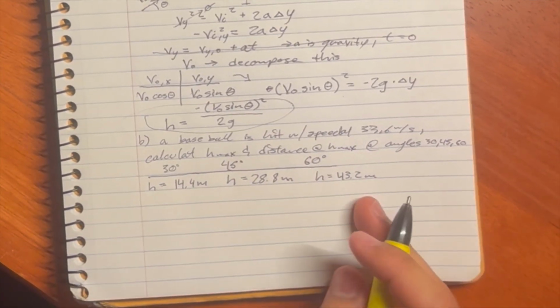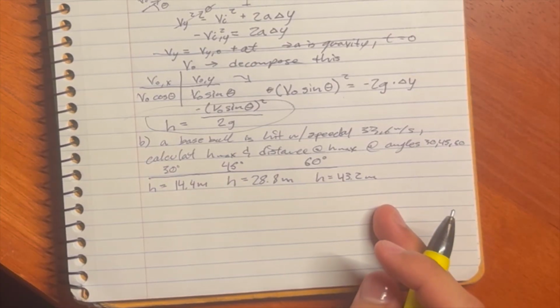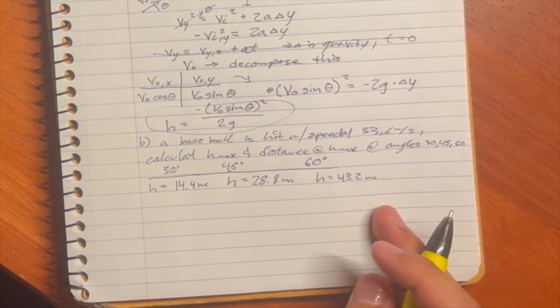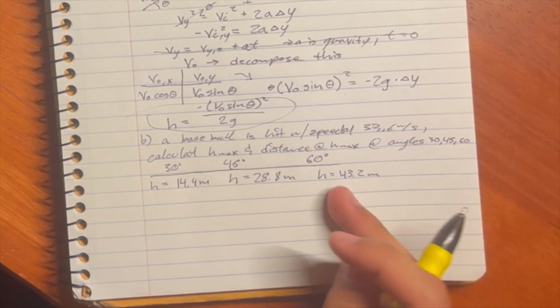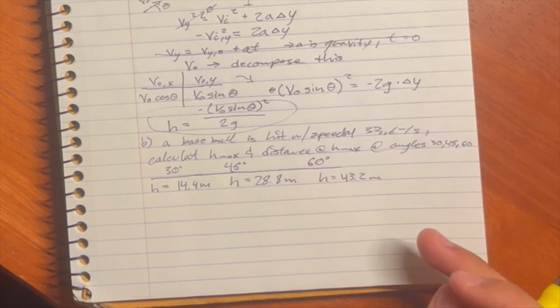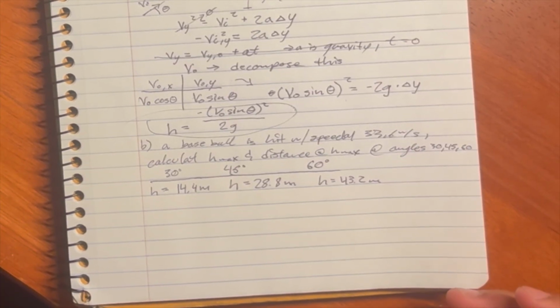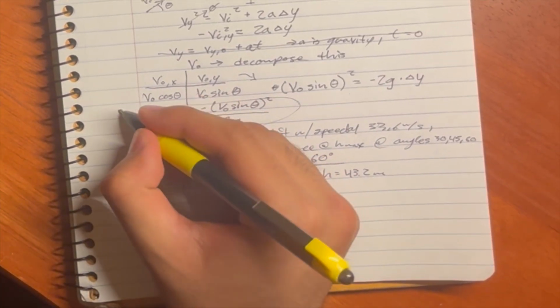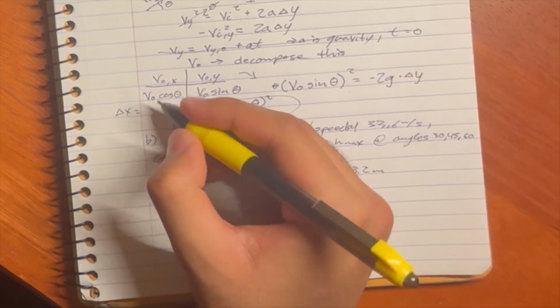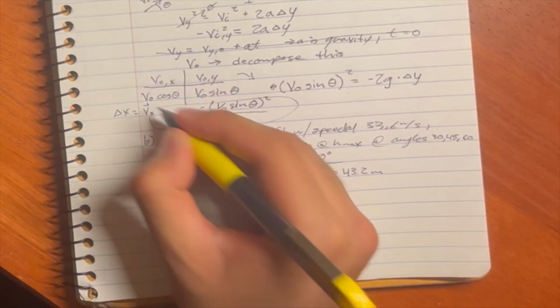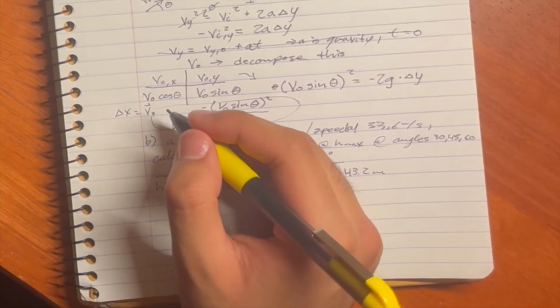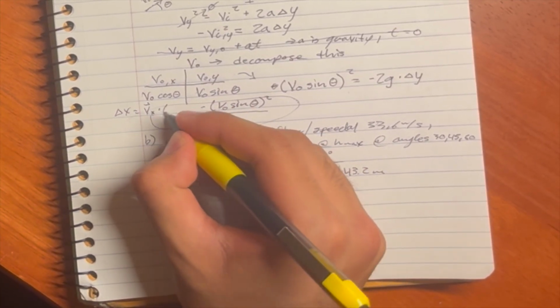Now that we have the meters of our max height, we have to convert it to time, so that we can convert it to the x direction. Because the change in x is going to be the x velocity, which isn't changing because there's no acceleration in the x direction, times time.